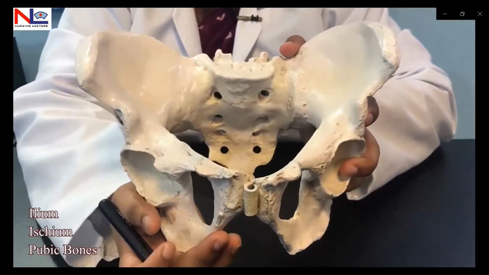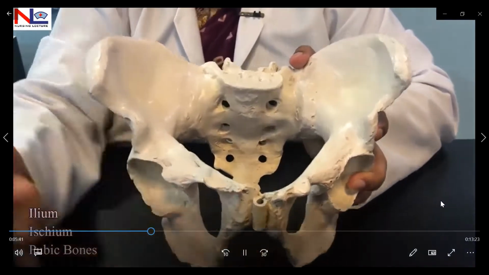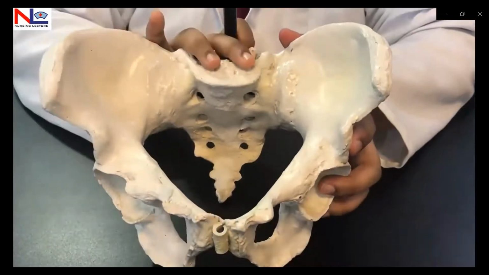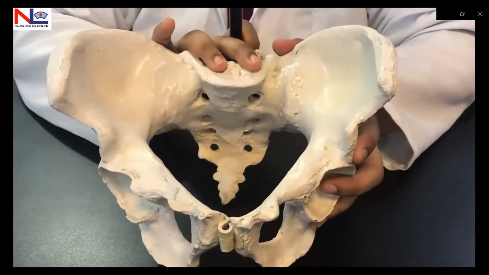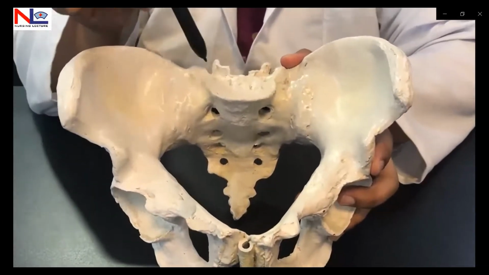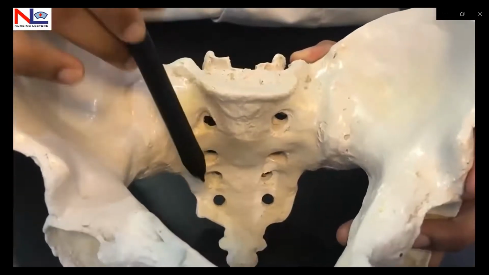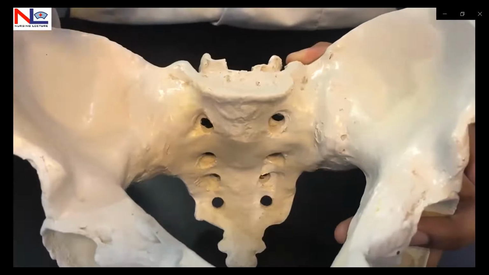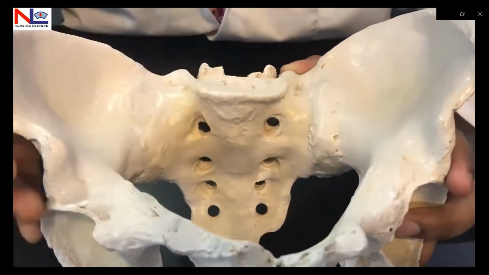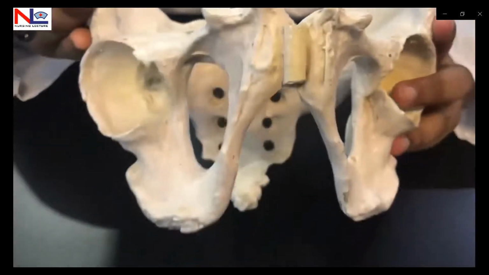And the anterior portion is formed by the two pubic bones. Then comes the posterior aspect of the pelvic bone, which is part of the axial skeletal system, that is the sacrum. And the sacrum is a triangular shaped bone, formed by 5 fused vertebrae, and the anterior border is smooth and concave, and in the female it is more or less wider or shorter.